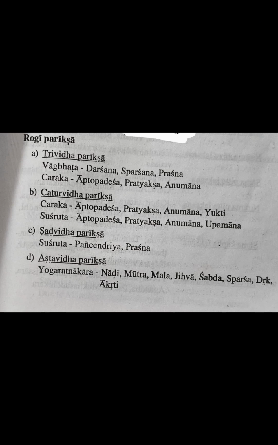Aptopadesha, Pratyaksha, Anumana. Aptopadesha means we are receiving the knowledge from the Guru, from the teachers. Pratyaksha is what you are observing, what you are seeing in the patient's body. Then Anumana: we are interpreting the condition, based on whatever the teacher has told and whatever you have seen, and accordingly you will be interpreting all those things. So through that way we will be identifying the Roga. This is the Trivida Pariksha according to Charaka.